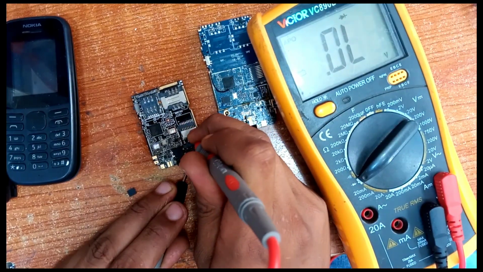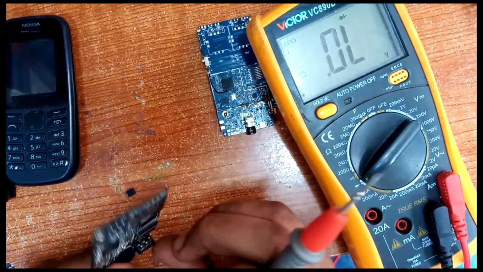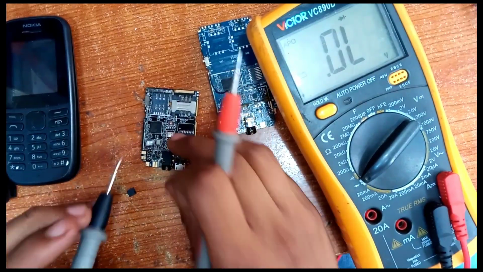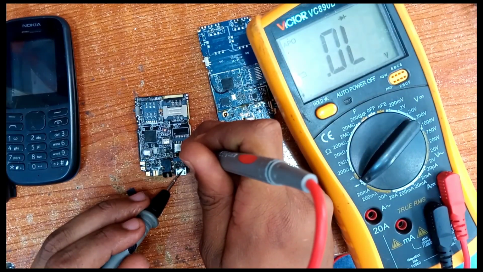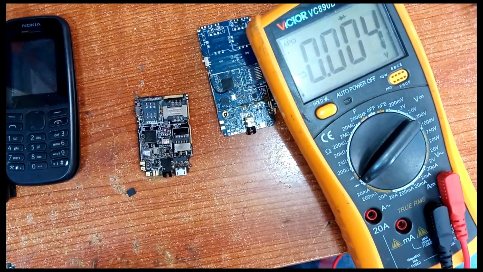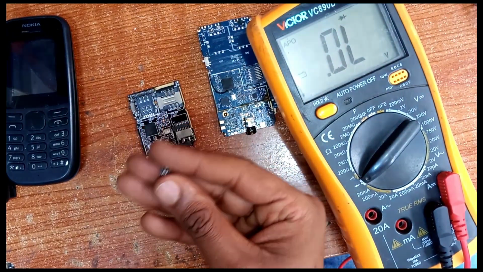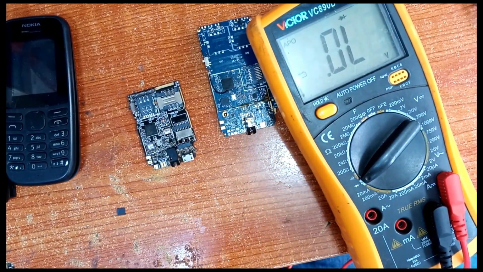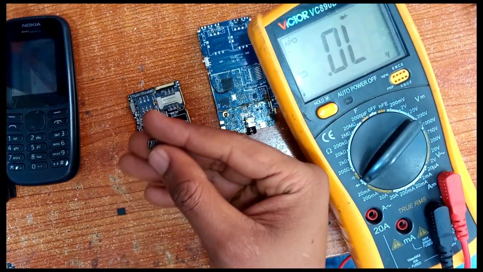As you see, there is no short over here. The short is gone now. So this network IC has been shorted. I replace this IC with the same IC, and let's see what will happen.